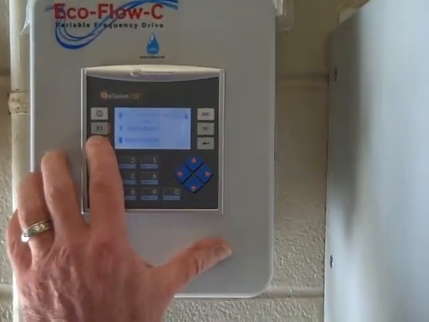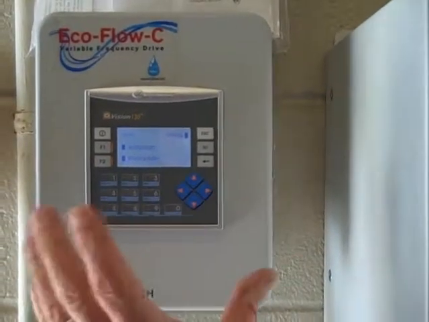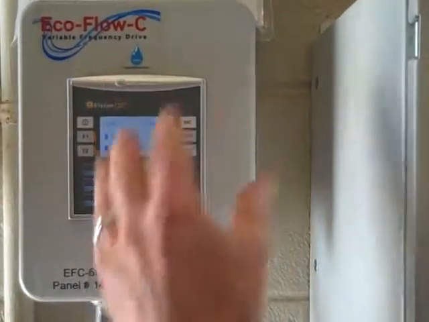We're going to do instant stop. On your pool, you can do instant stop. There are so many pools that have gas heaters, we went ahead and added that to our programming.